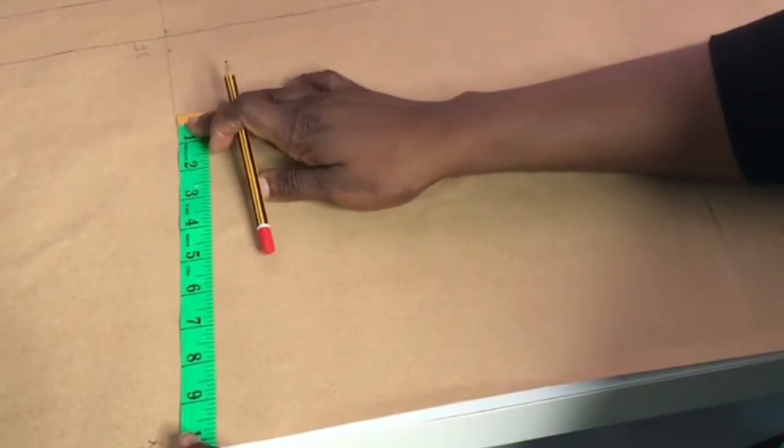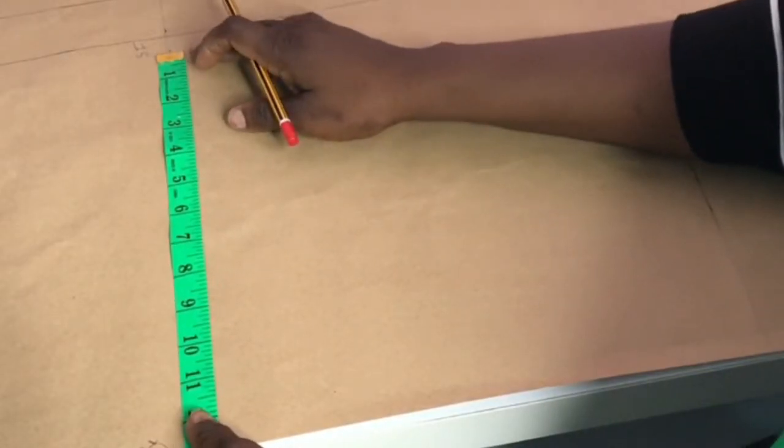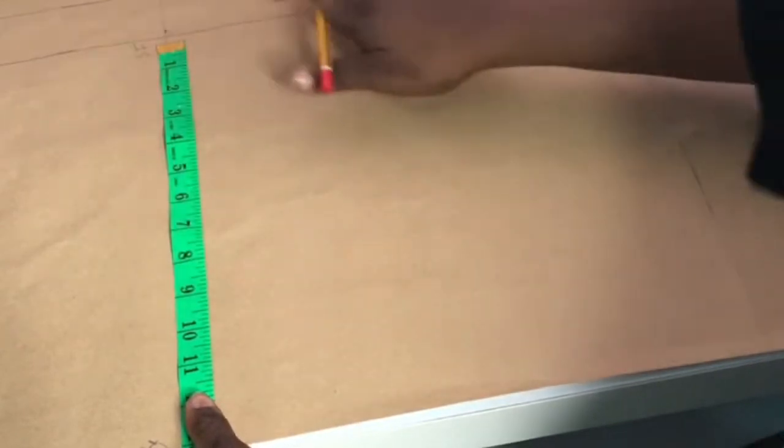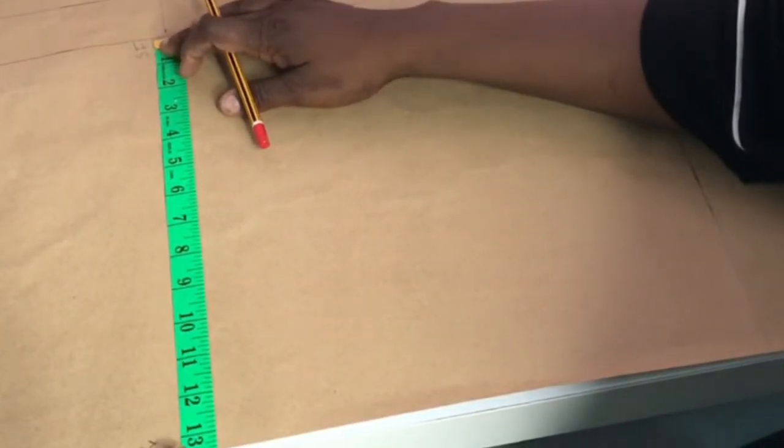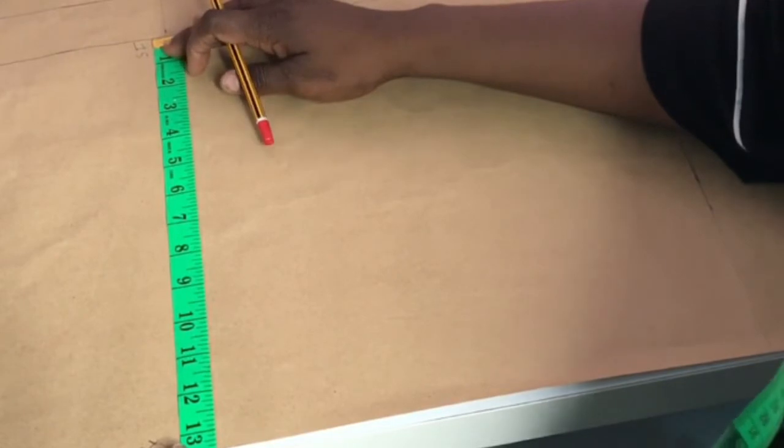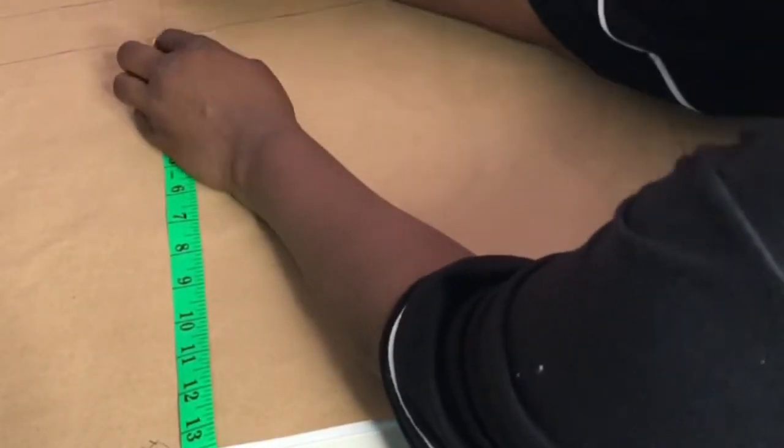At the hip line, I'll mark my round hip, which is what we use in getting this folding. So I already know that it is 13.5, which is here, and then this is my sewing allowance.